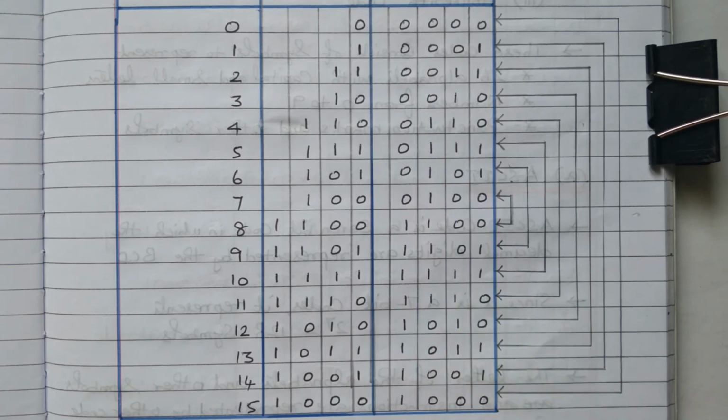So in this video we discussed the non-weighted binary codes, two types: XS3 code and gray code. XS3 means for a normal decimal number we need to add 3 to every digit. Gray code means two consecutive numbers differ in only one bit, there is no specific weightage, and we need to remember this code. The main advantage is the change in only one bit position, and it is also called a cyclic code.